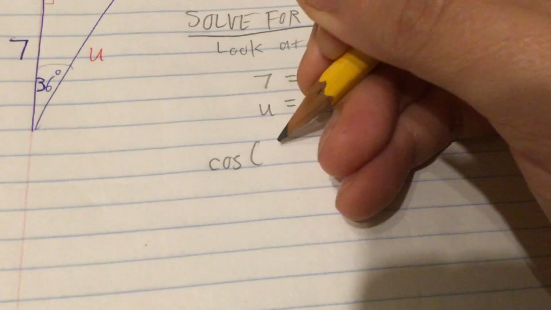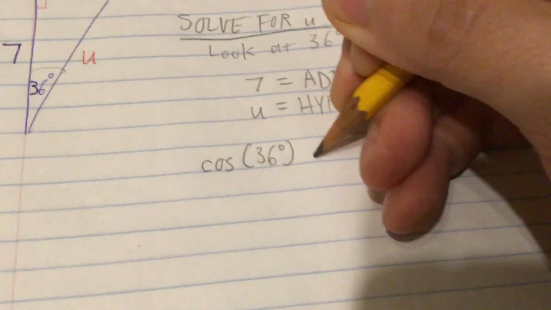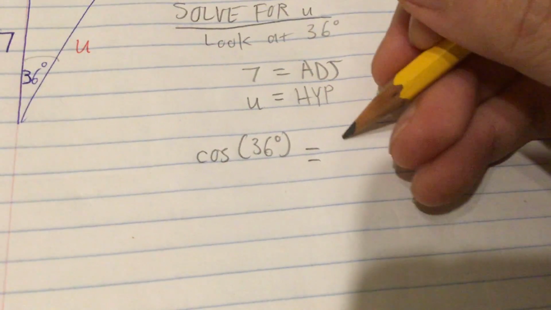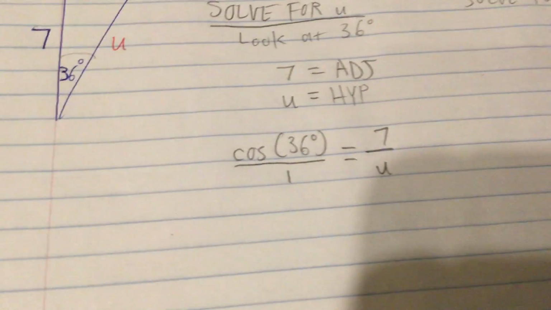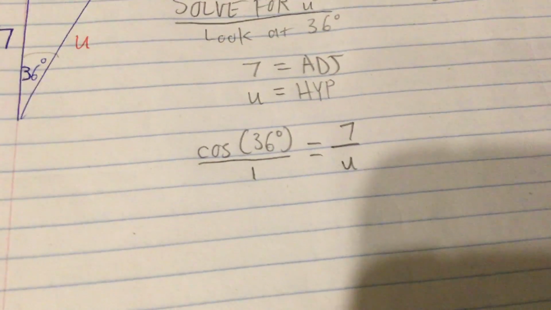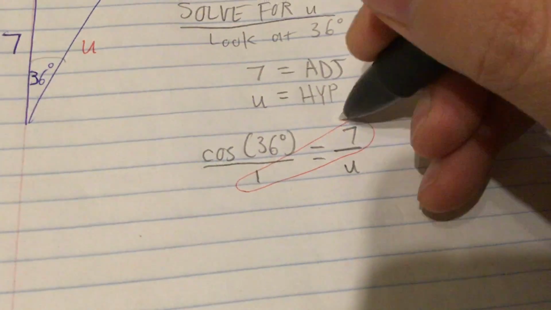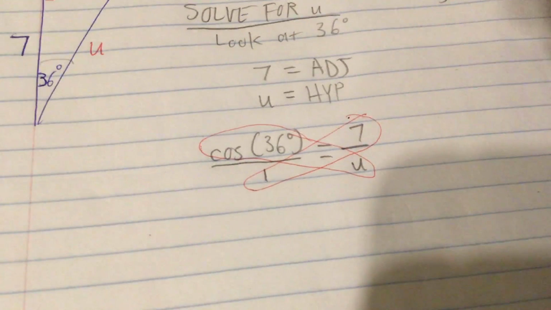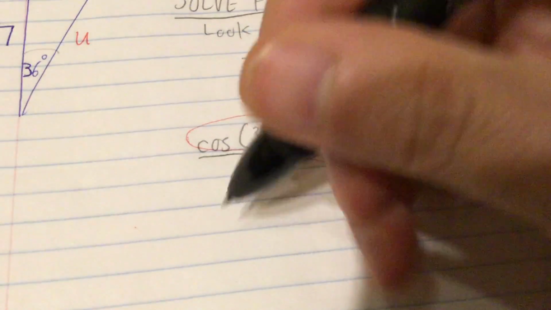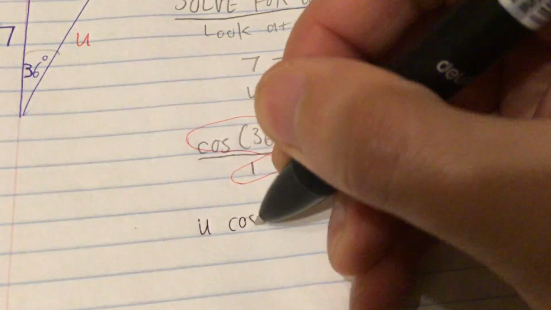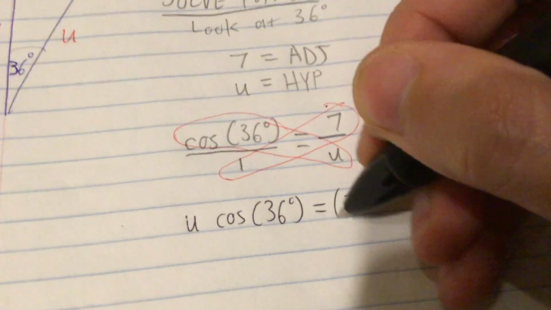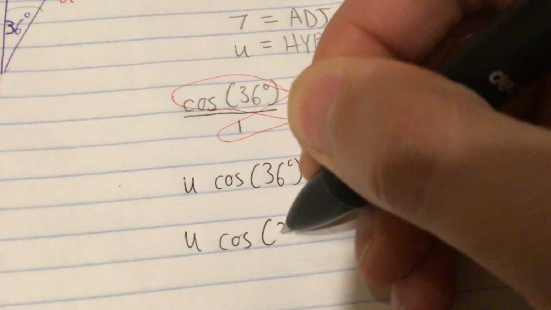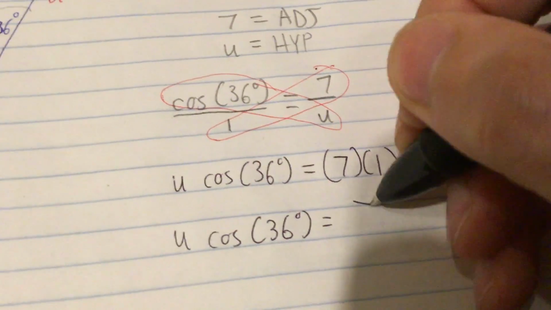So the cosine of 36 degrees is proportional to 7 over U. And remember, I can make this ratio over 1 and cross multiply. Now I've got U times the cosine of 36 degrees is equal to 7 times 1. So I've got U cosine of 36 degrees is equal to 7.